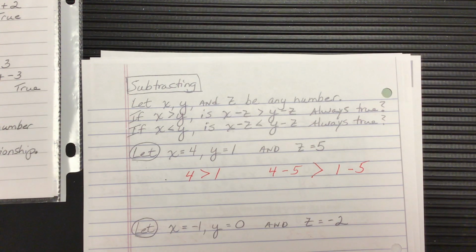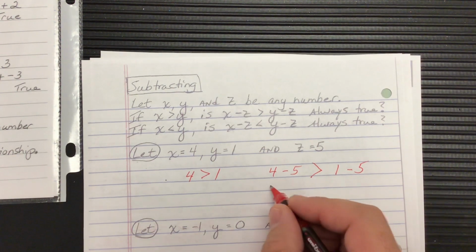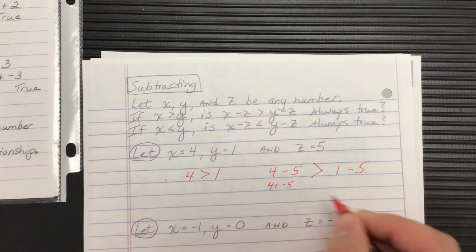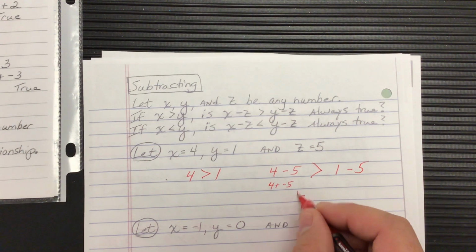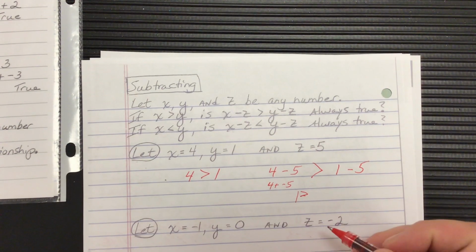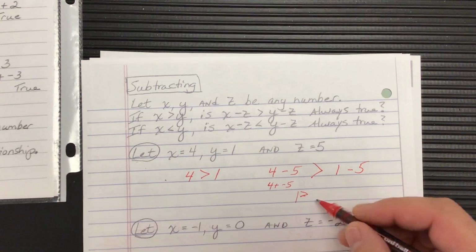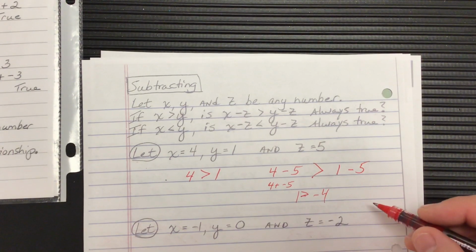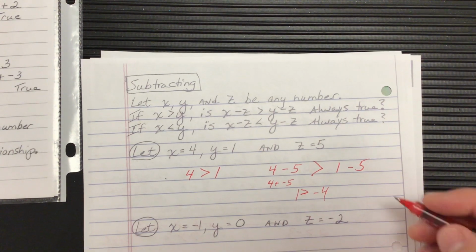All right, so 4 minus 5 is -1. Remember, you can always look at that as 4 plus a -5 if you'd like. Is that bigger than 1 minus 5? What's 1 minus 5? -4. Is that correct? Is -1 bigger than -4?